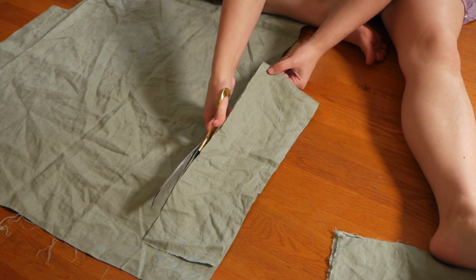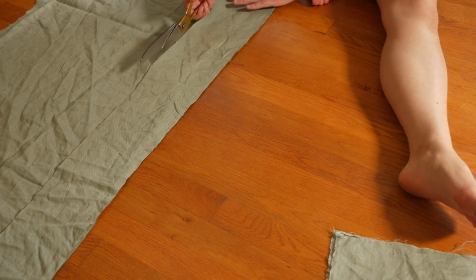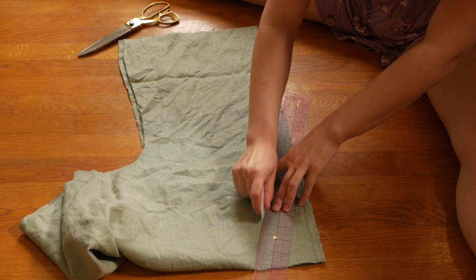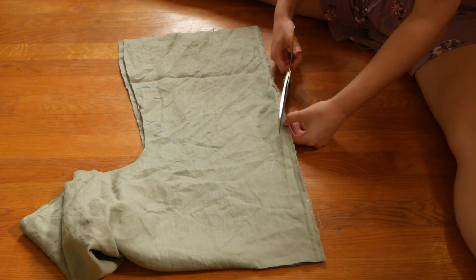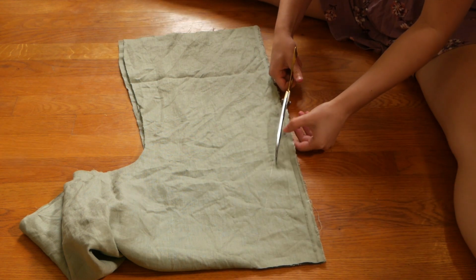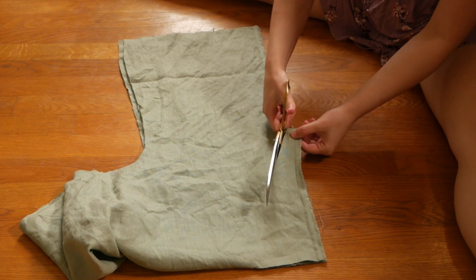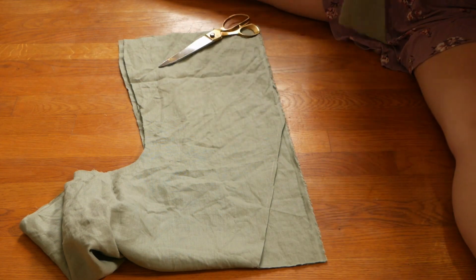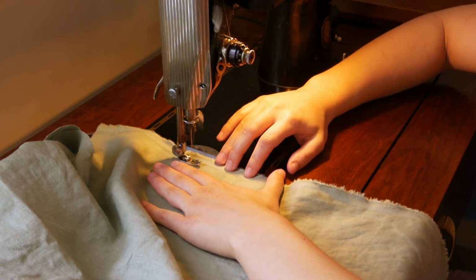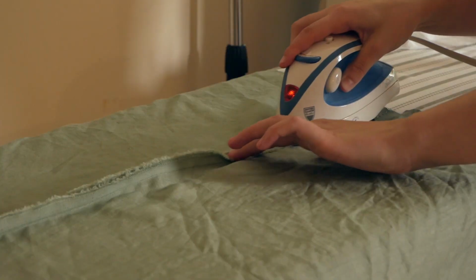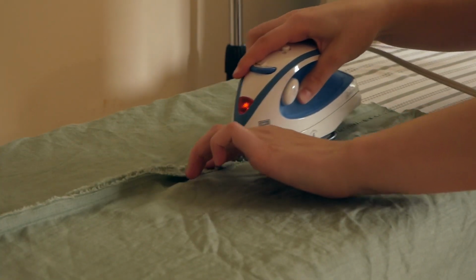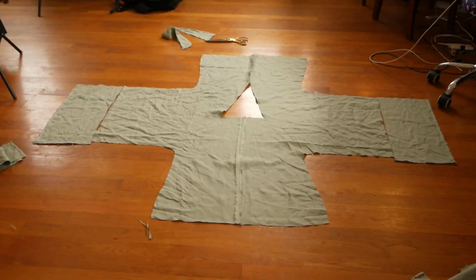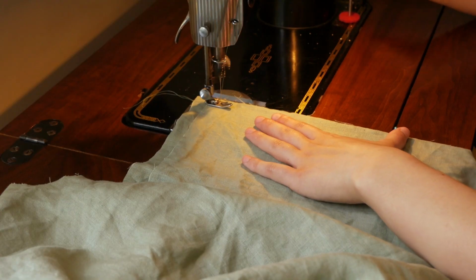For the jacket, I'm going with a late Tang dynasty jacket made from this beautiful sage green linen. The jacket has long, narrow sleeves and is cut without a shoulder seam or arm side.